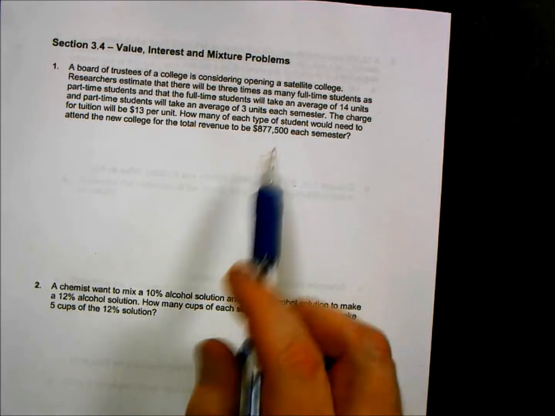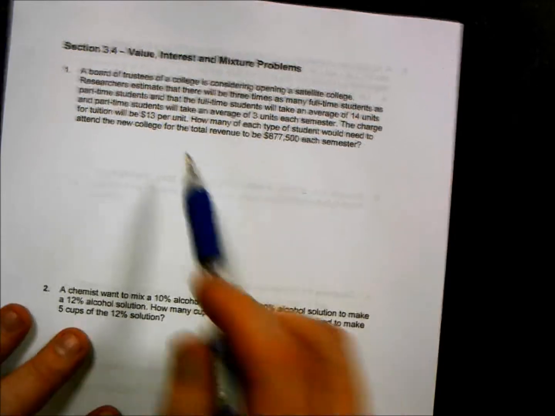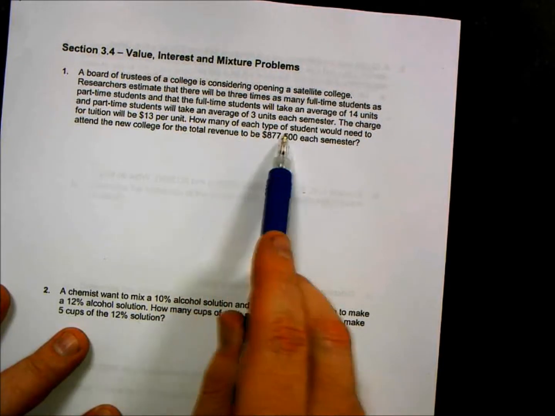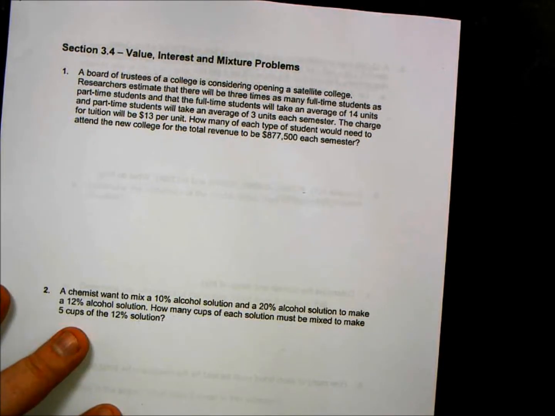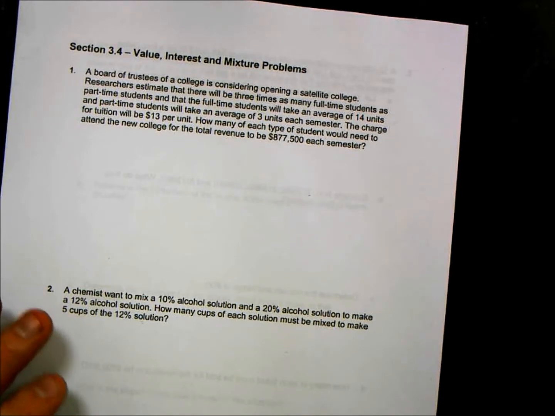Nope, we know the total revenue is $877,500. How many of each type of student? So usually what you're trying to find shows up in the very last sentence. So we're trying to find how many full-time students and how many part-time students. So we need to find 2 different things, right? So what are we going to call them?